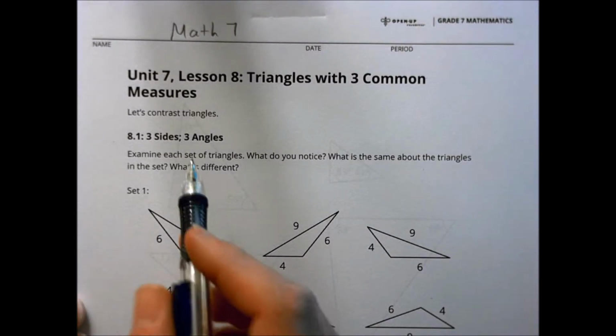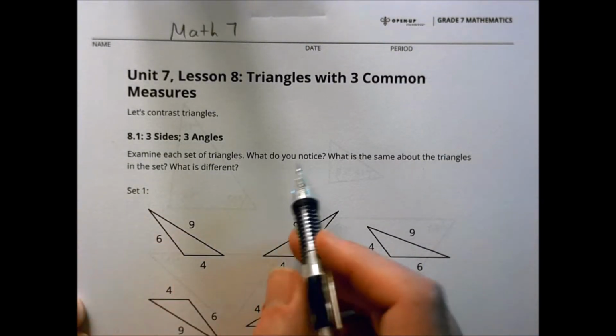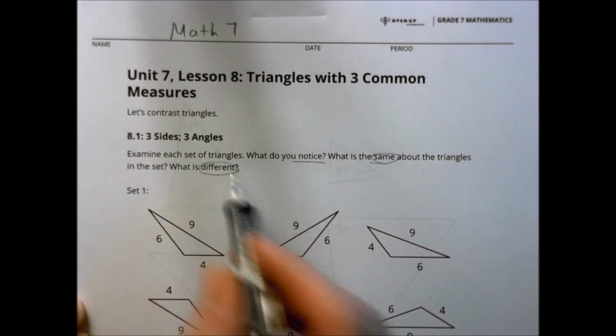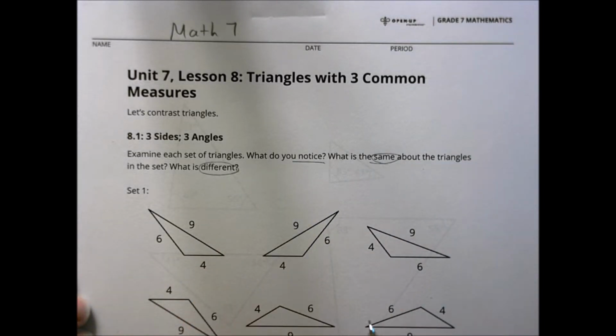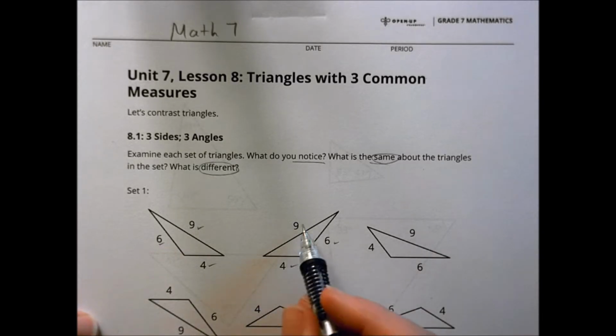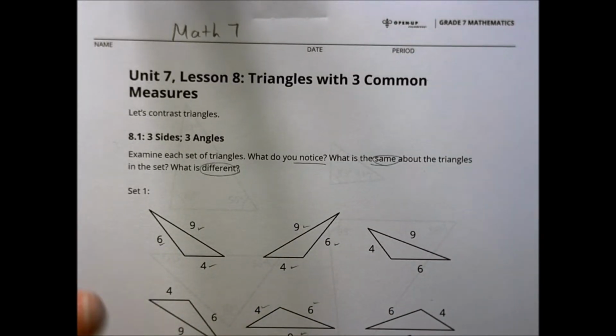In the first activity it says, let's examine each set of triangles. What do you notice? What's the same about the triangles and what is different? Okay, so we take a look at these here. We see that they all seem to have the same side lengths. We have a 4, 6, and a 9, a 4, 6, 9, 4, 6, 9. So they all have the same side lengths. That's for sure, right? So we can notice that.